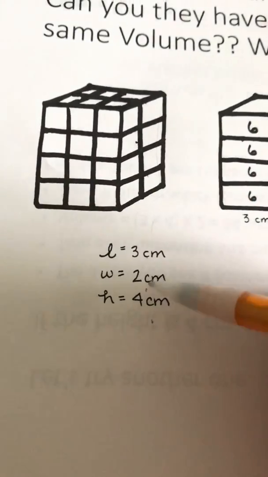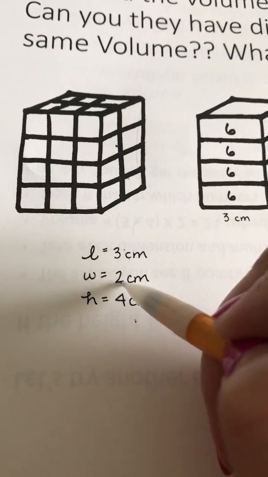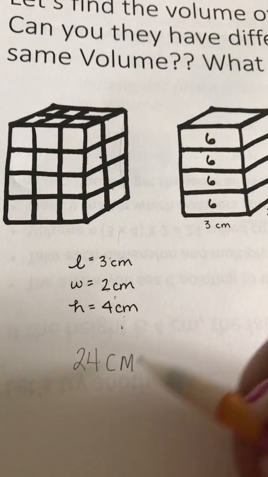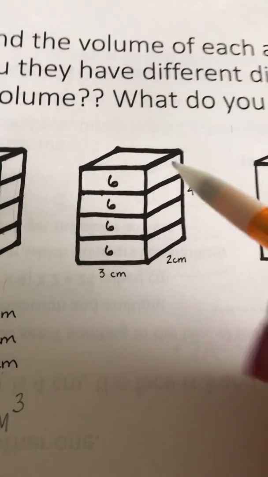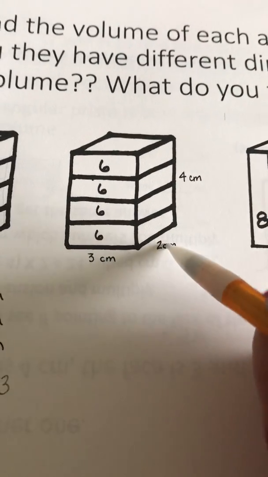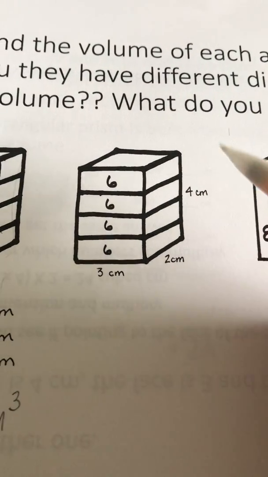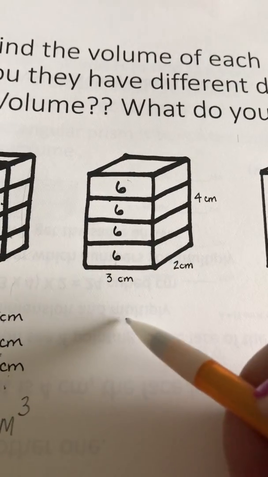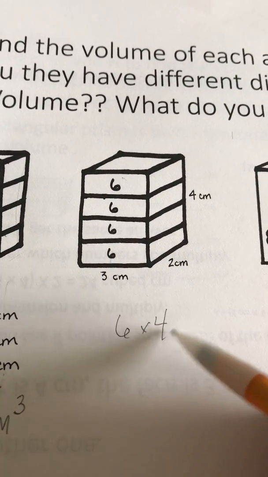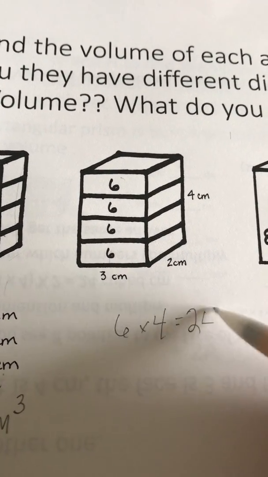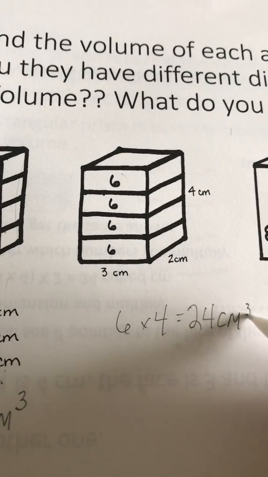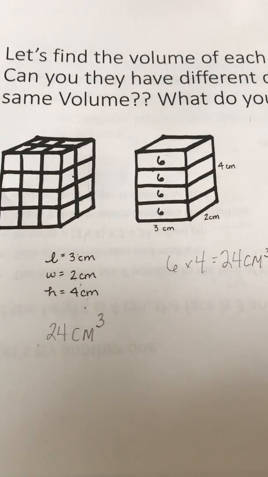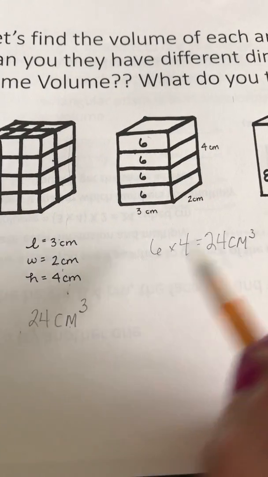The first one, length times width times height. 3 times 2 is 6. 6 times 4 is 24. Here's the second one. 3 times 2 times 4. So they put 6 here. 3 times 2 is 6. 6 times 4 equals 24 centimeters cubed. So that's these two. And they look a little different, but they have the same volume.